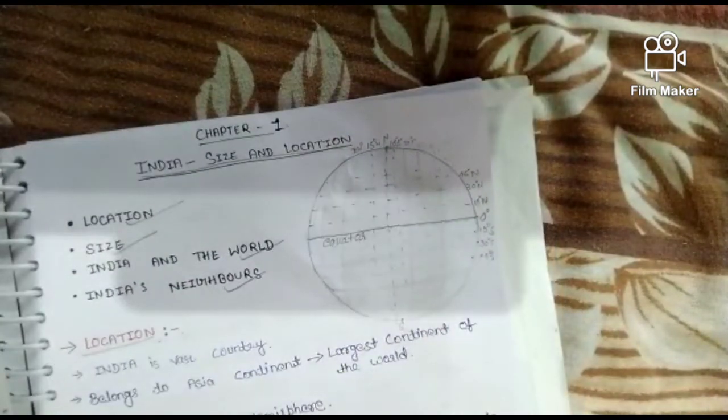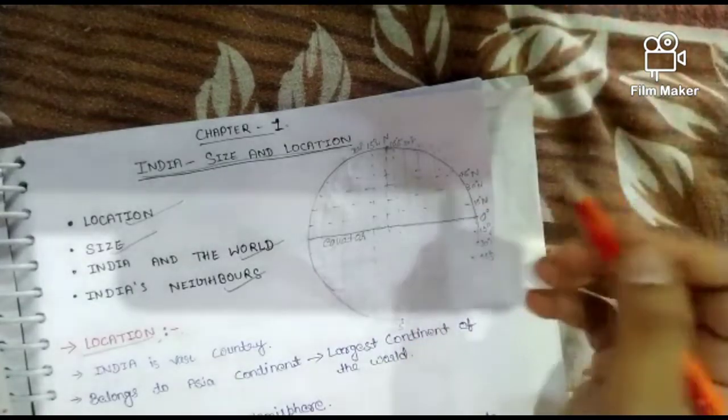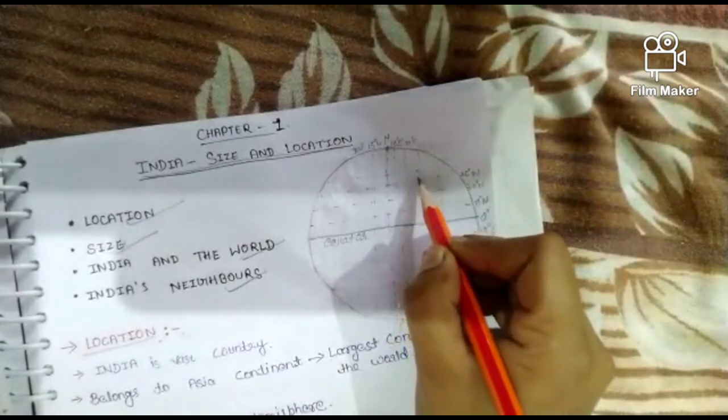And according to the map, our India is located in the northern hemisphere in this region.